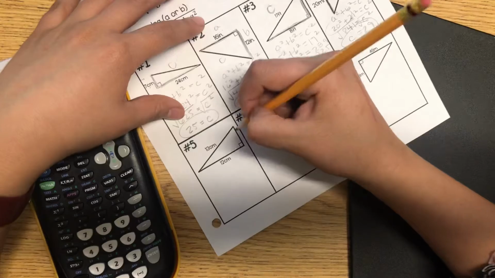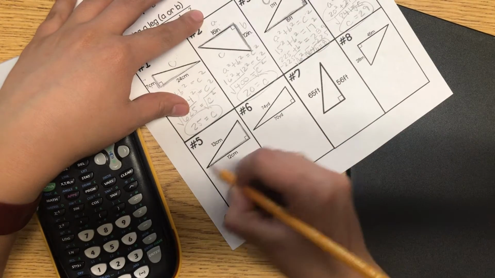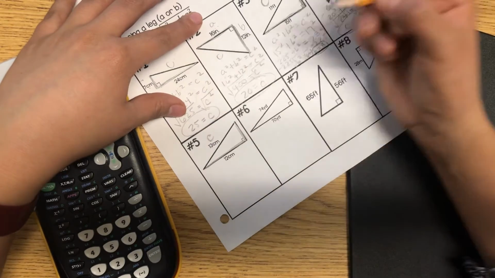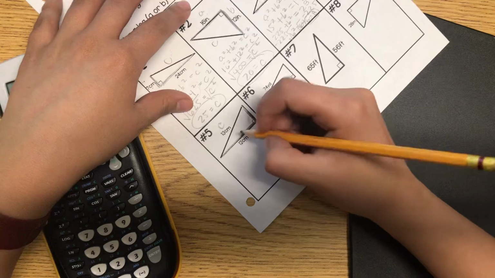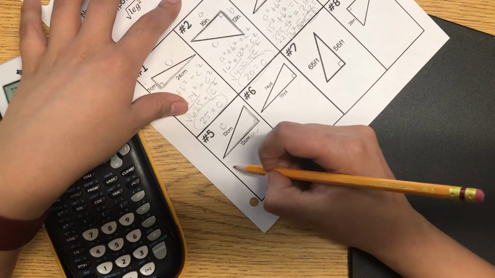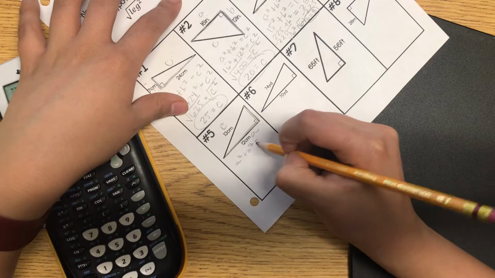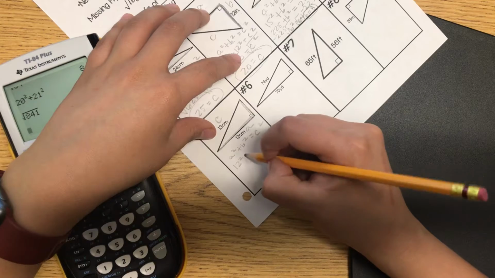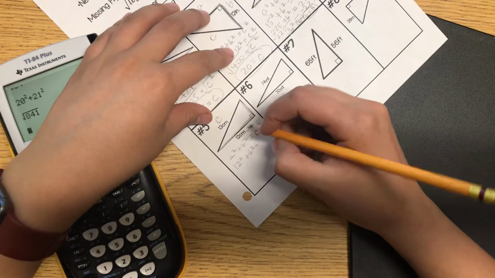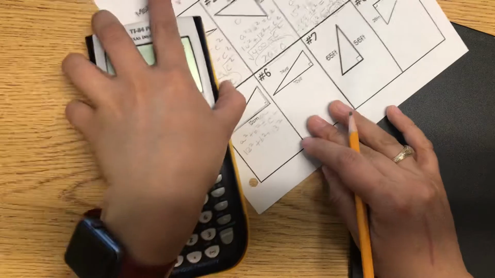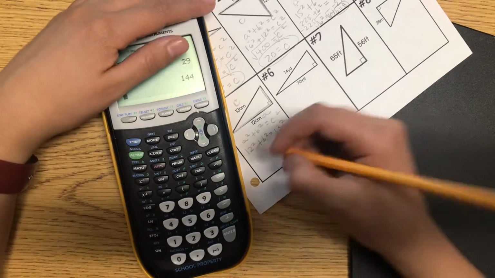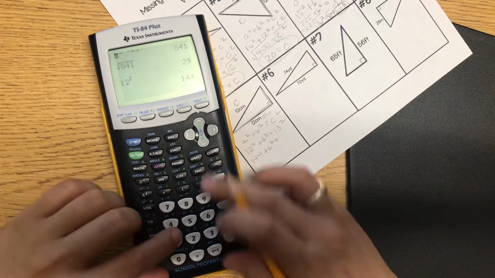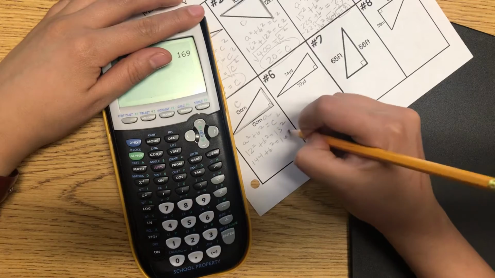Look at number 5. If I look for my capital L, notice that one of my legs is missing. So that means 13 must be C and 12 is the other leg. So we can label it A if we want. A squared plus B squared equals C squared. So A, we're going to replace with 12 squared plus B squared equals C, which is 13 squared. So we're going to clean this up. 12 squared is 144 plus B squared is 13 squared is 169.